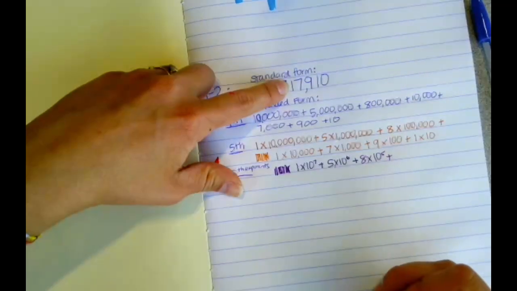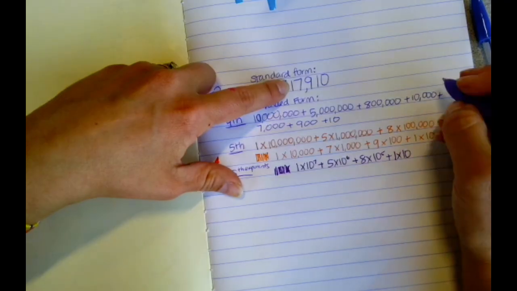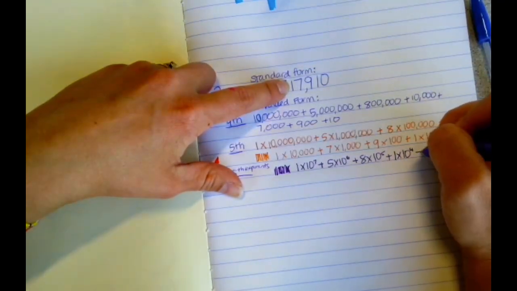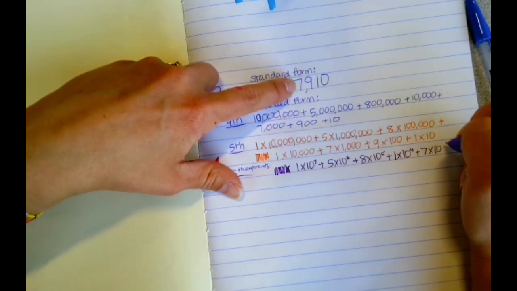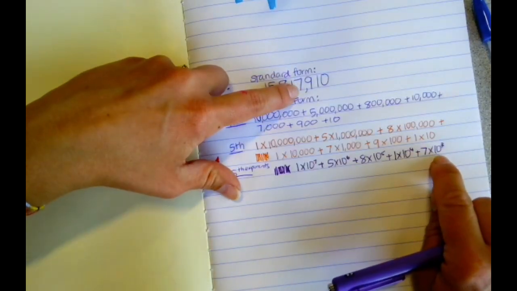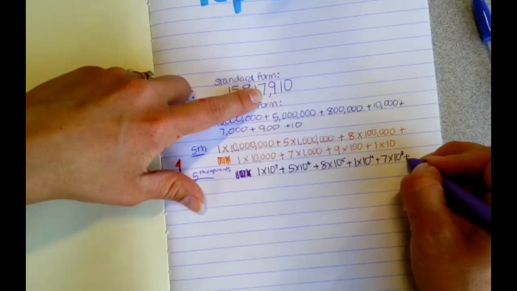Plus, notice I'm moving my finger along. That does help. 1 times 10 to the 1, 2, 3, 4, 4th power. Plus 7 times 10 to the 1, 2, 3, 3rd power. It's in the thousands place. There should be 1,000 behind it. 10 to the 3rd power is equal to 1,000. Let's see if we can squeeze it in.